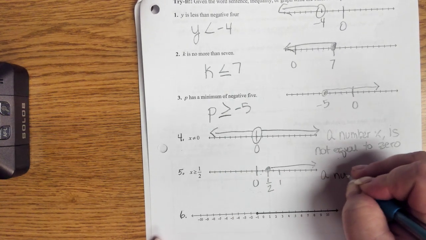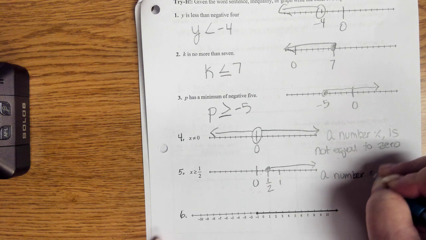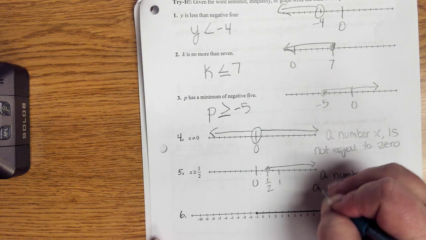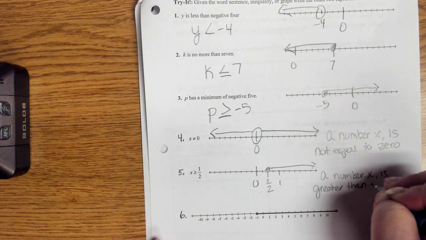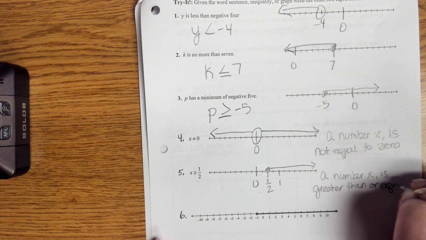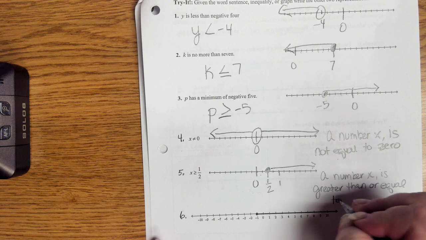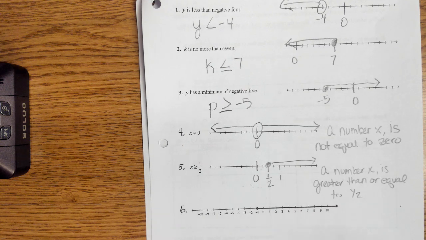A number x is greater than or equal to 1/2. Okay.